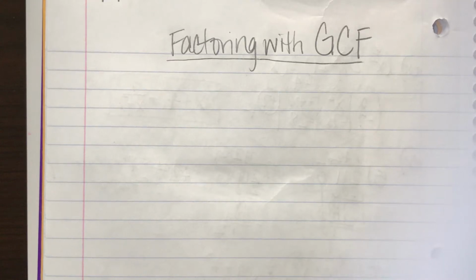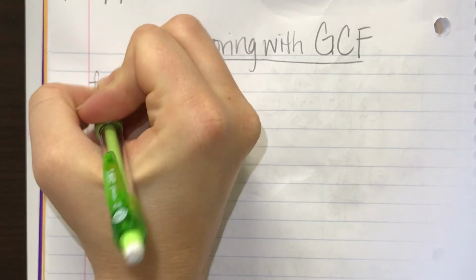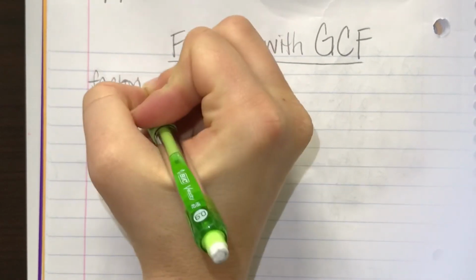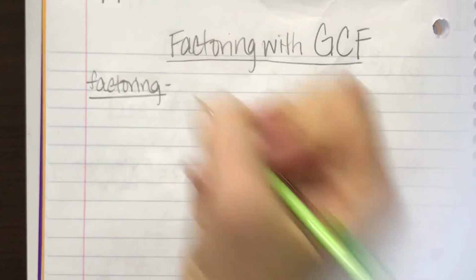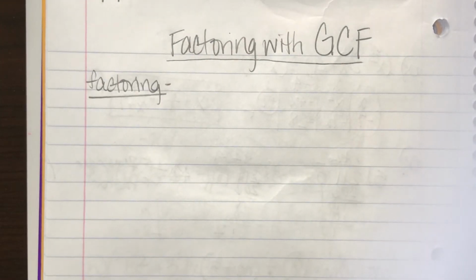All right, so like I said, we've been multiplying stuff together. We've been working with polynomials. Today we kind of reverse the entire process by factoring. So just so you know what factoring is.